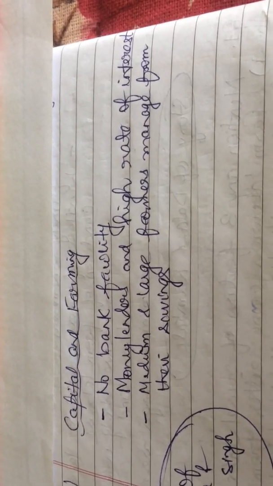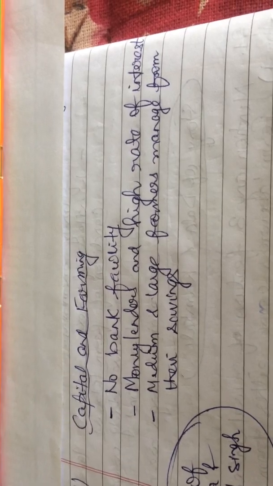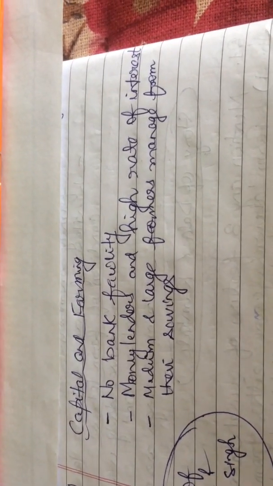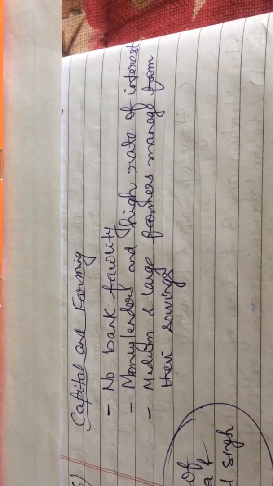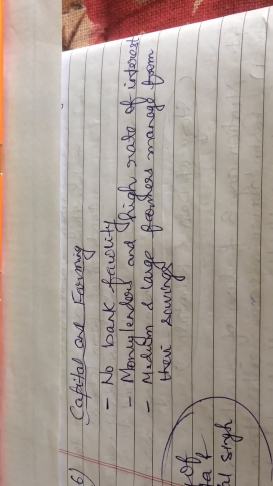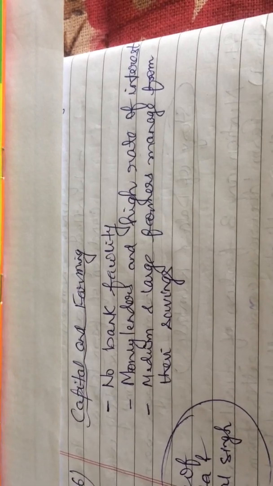absence of bank facilities. So if no bank is there, as you know, agriculture is nowadays becoming costly because you need money for seeds, you need money for tractors, you need money for tubewells to purchase insecticides, fertilizers, etc. So agriculture is very costly. You need lakhs of rupees to cultivate small pieces of land, and that's why banks are required.